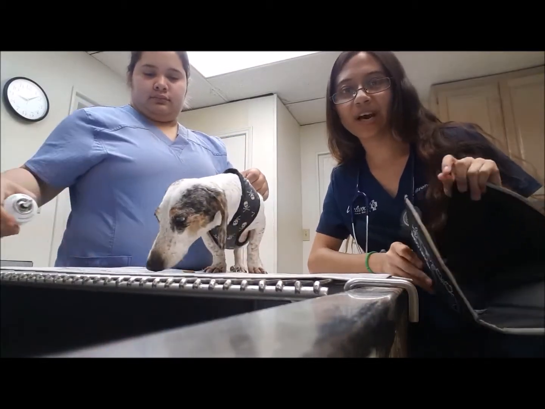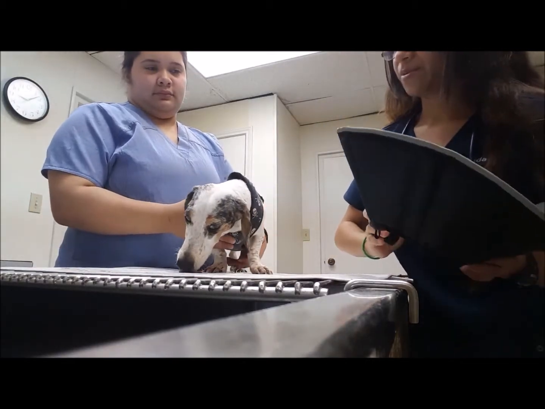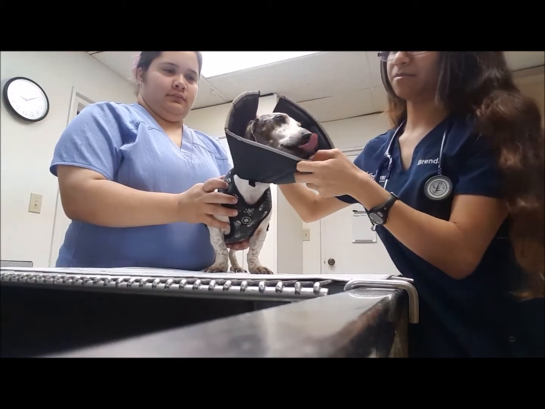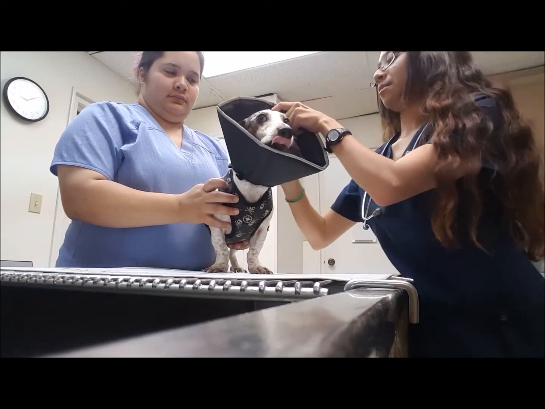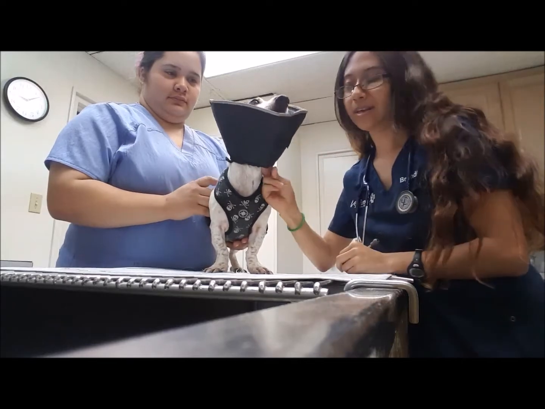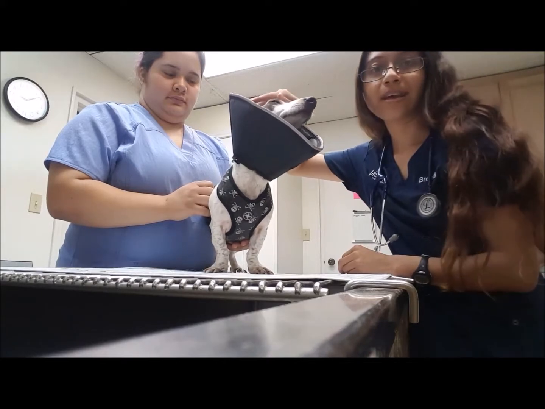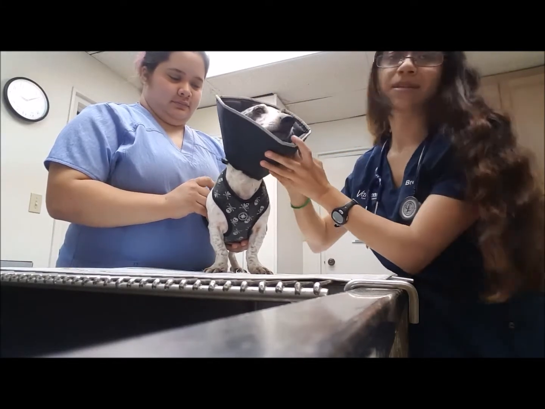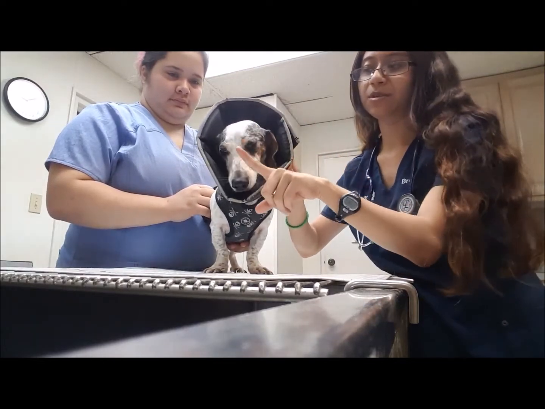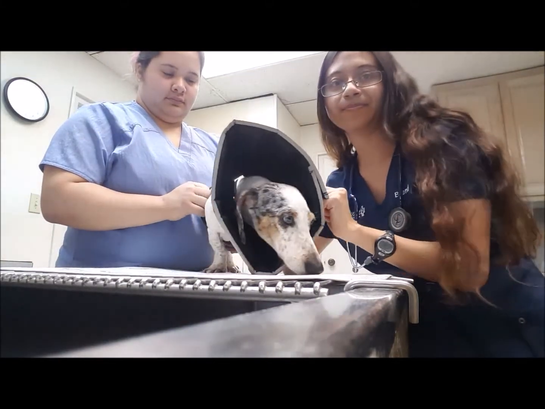Today we are going to be showing how to properly apply an e-collar. So we are going to again make sure that his nose is still in the area of the collar. We're going to tighten it up, make sure that you can fit at least 2 fingers in the collar to make sure that it's not too tight. And this is how we would apply it. I think this one might be too small, but it's the same rule for all of them. Just make sure that his nose touches the edge of the collar.